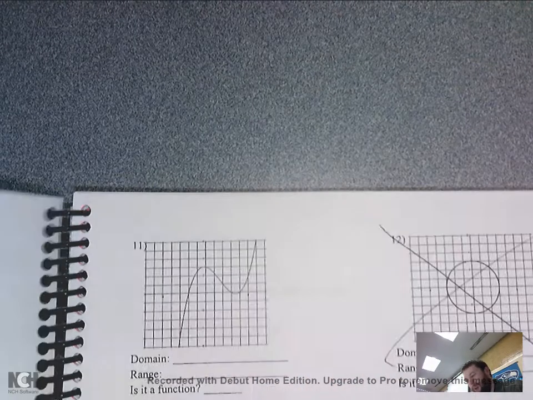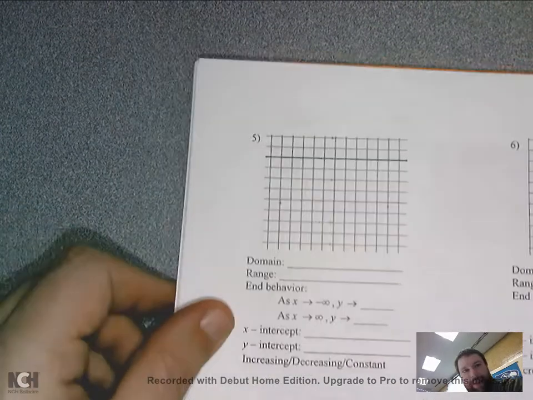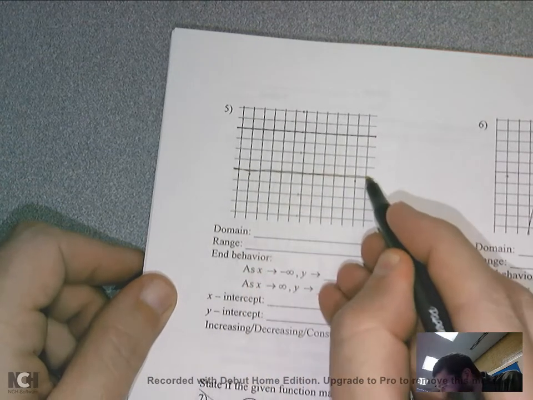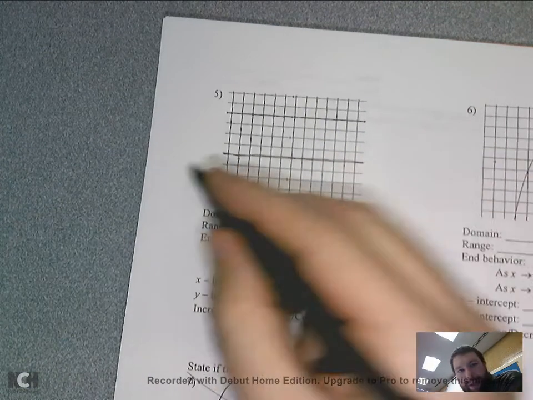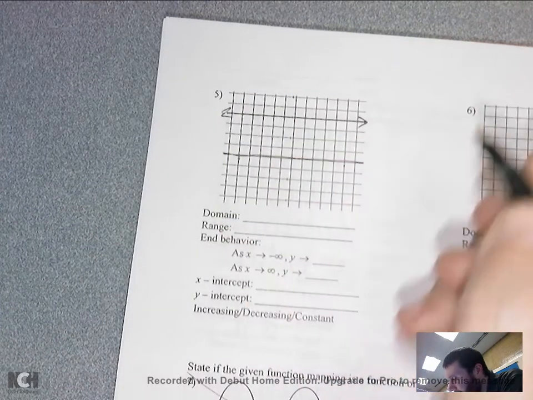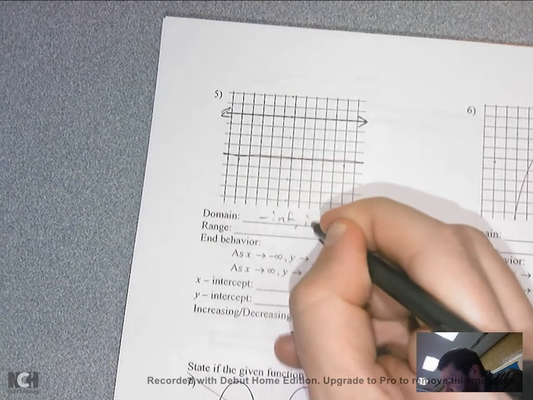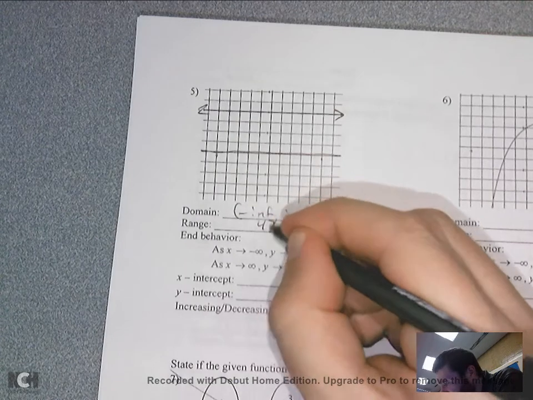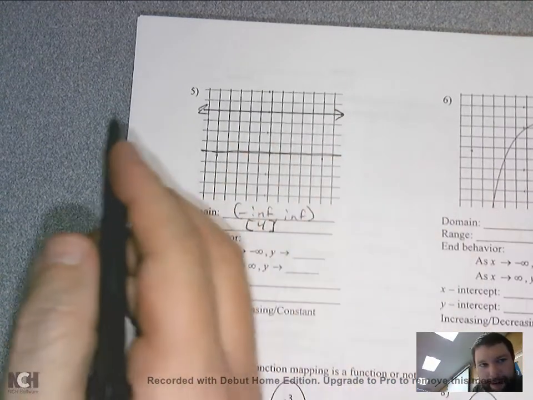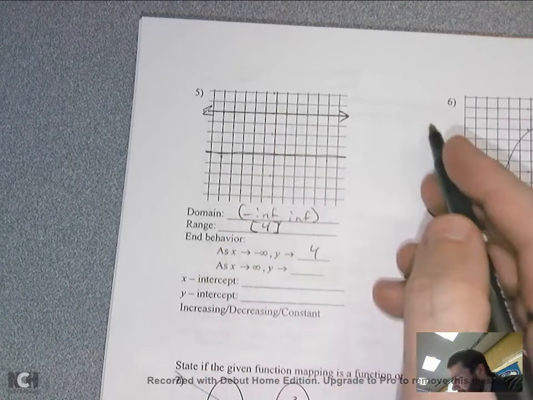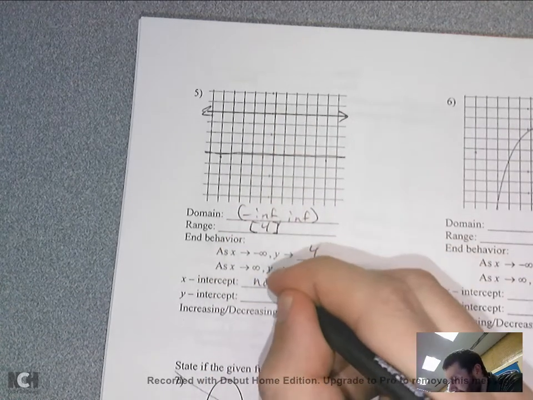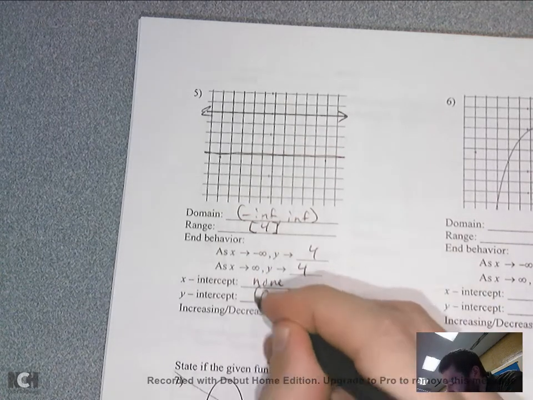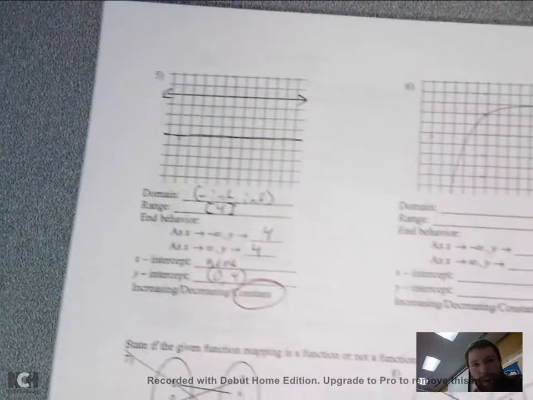Okay, a couple more problems here. So we've got another horizontal line. Here's the x-axis. So that is happening at a positive 4. So domain, it is going forever both directions, so negative infinity to infinity. Range, it only is at 4, right? So 4 in brackets. As x goes to negative infinity, it stays at 4. As it goes to positive infinity, it stays at 4. There is no x-intercept. And the y-intercept would be 0, 4. And it is constant. It's not going up or down.